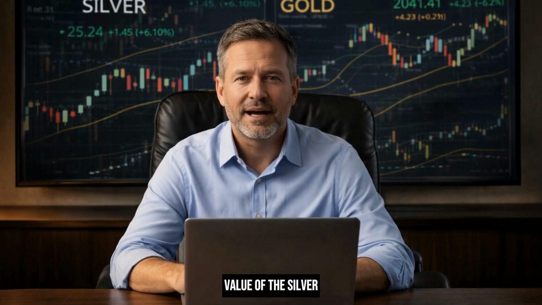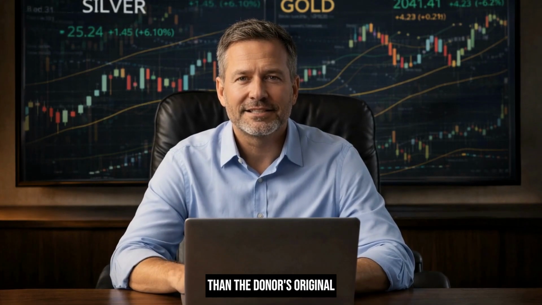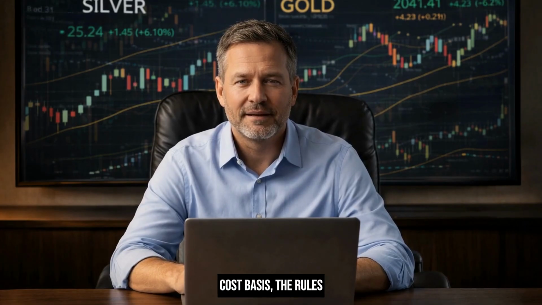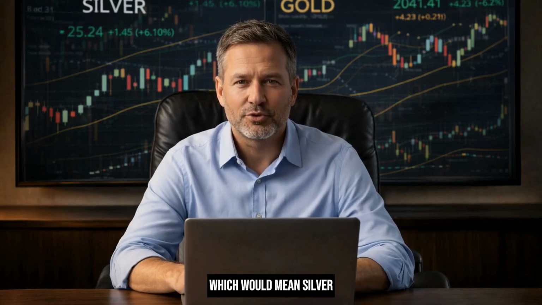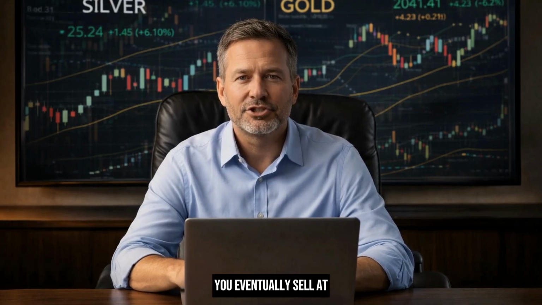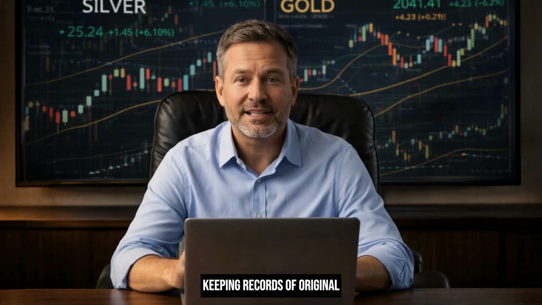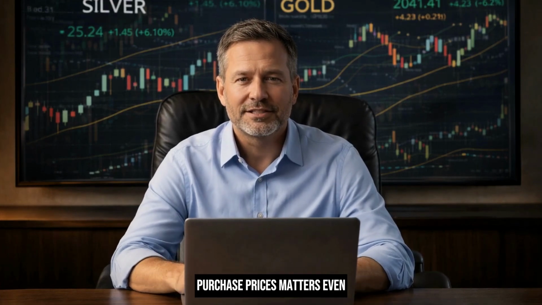If the fair market value of the silver on the date of the gift is less than the donor's original cost basis, the rules for calculating gain or loss become more complex. In those situations specifically, which would mean silver declined in value, the calculation depends on whether you eventually sell at a gain or a loss relative to both figures. This complexity is why keeping records of original purchase prices matters even for silver you received as a gift.